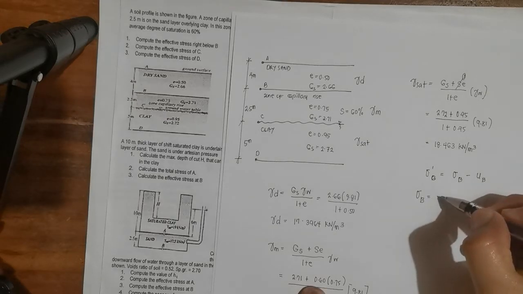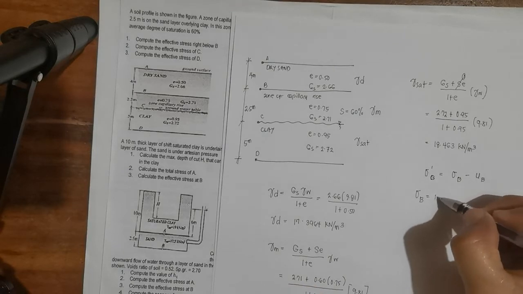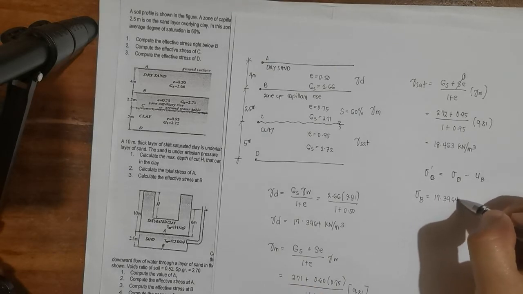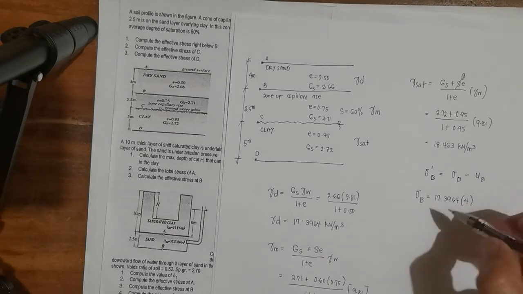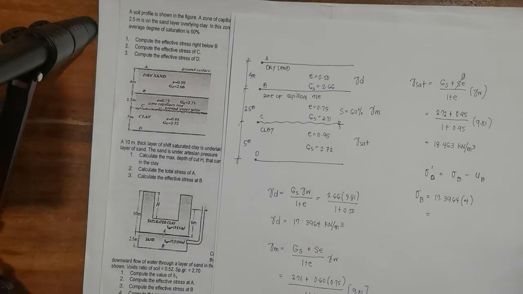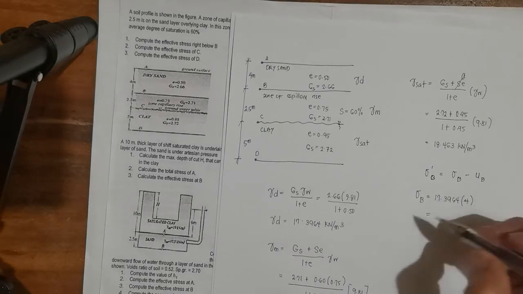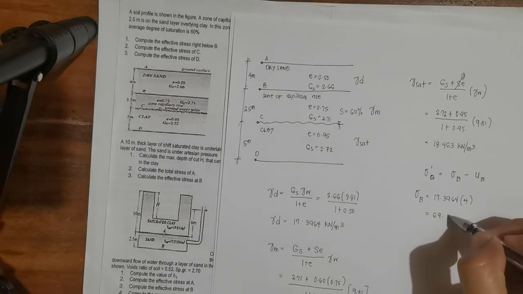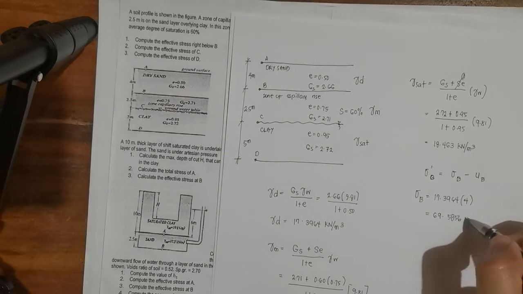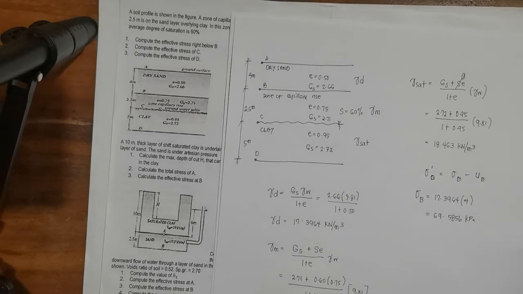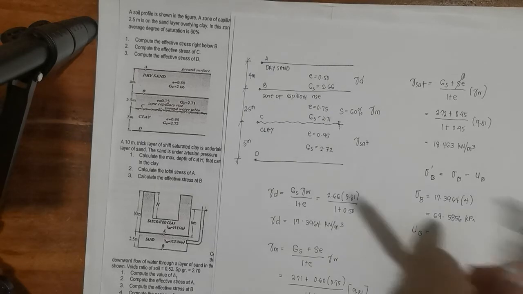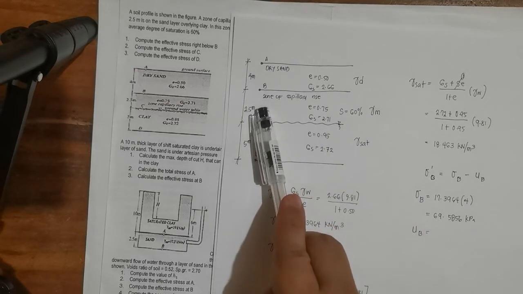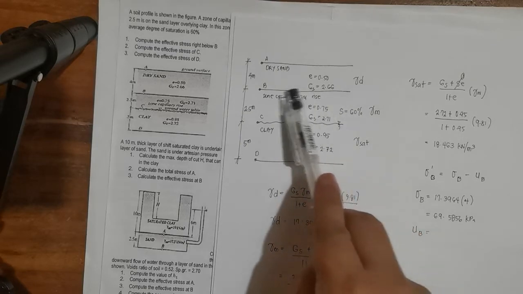So, that will be equivalent to gamma dry, 17.3964 multiplied by the thickness, 4 meters. So, total stress is equivalent to 69.5856 kilopascal.